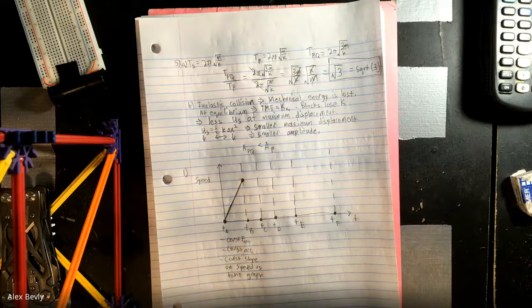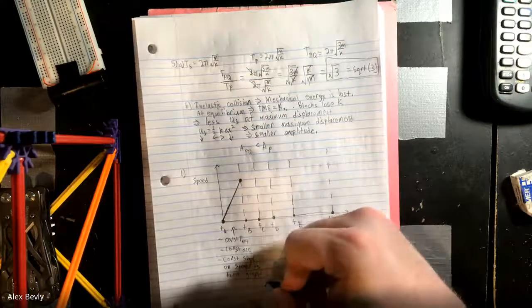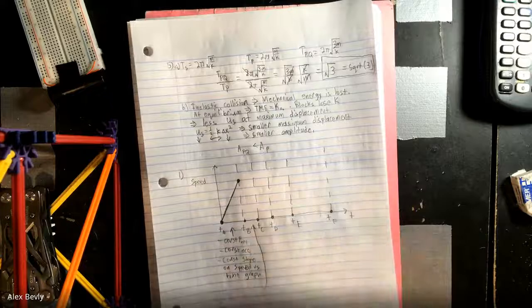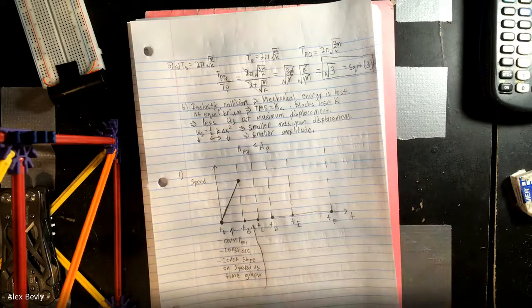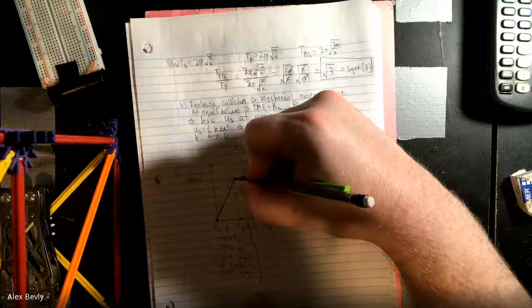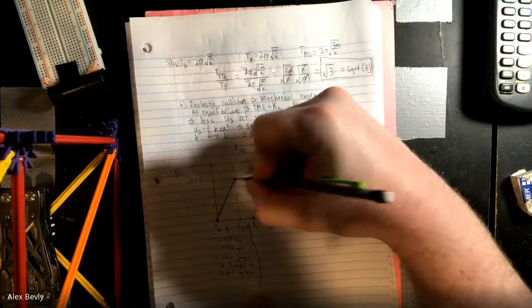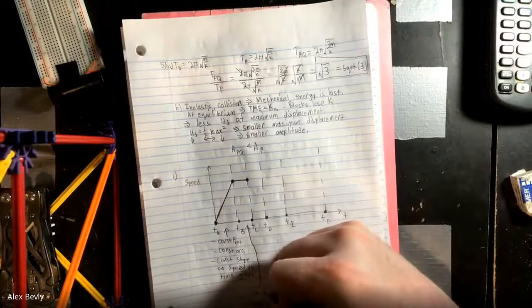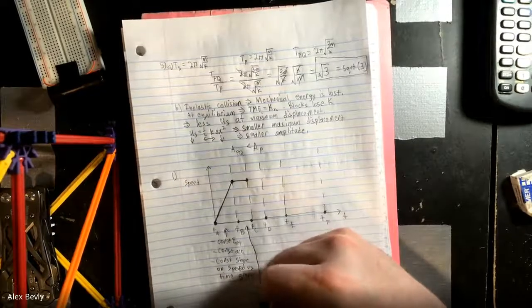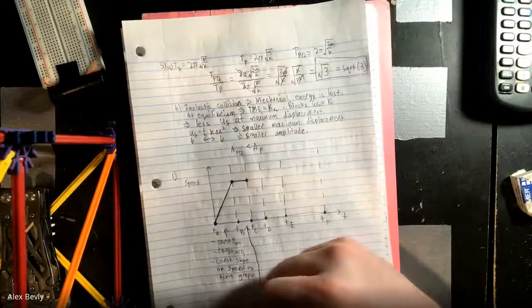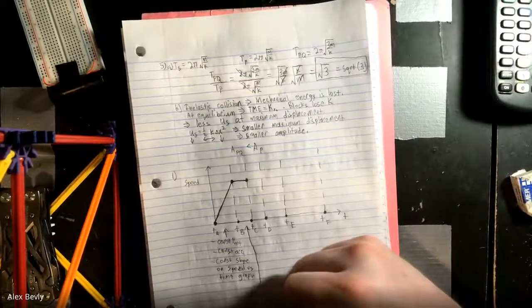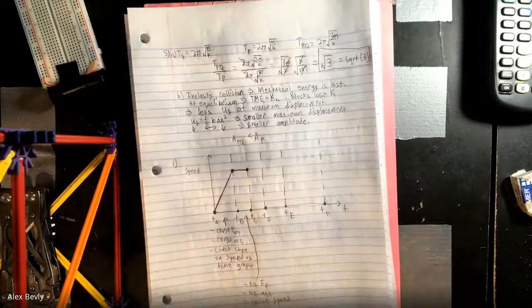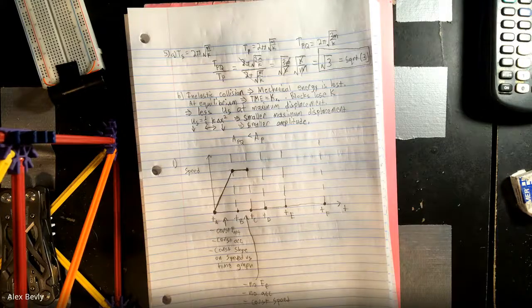Now B to C, what's happening to my speed between B and C? So we have a constant speed, so that's going to be a horizontal line here. So we have no force of friction, which means we have no acceleration, which means we have a constant speed, which means we have a horizontal line on our speed versus time graph.